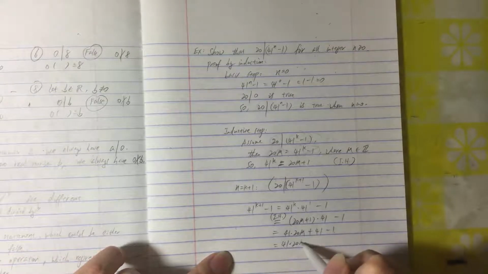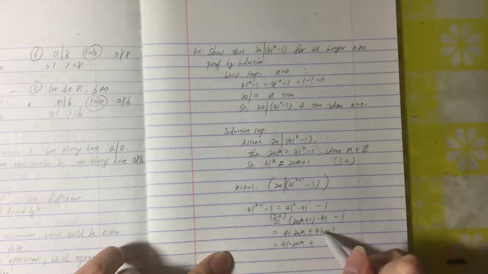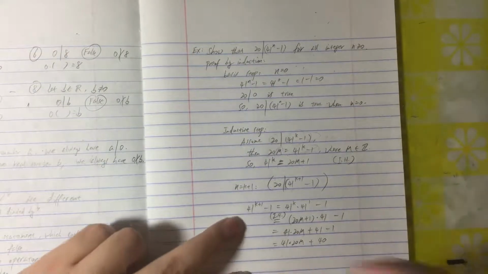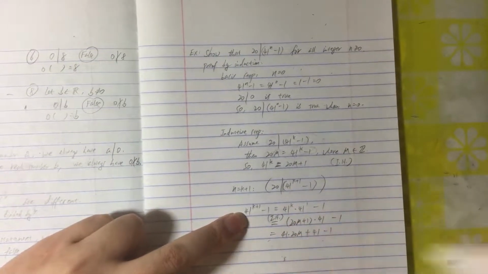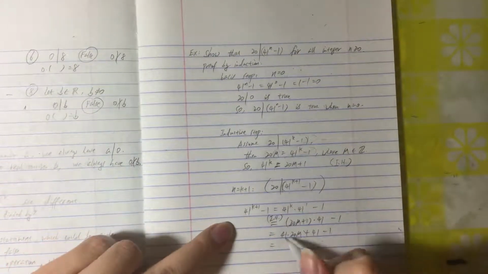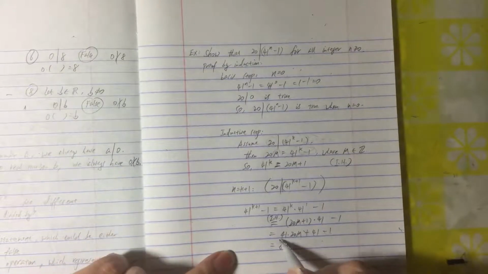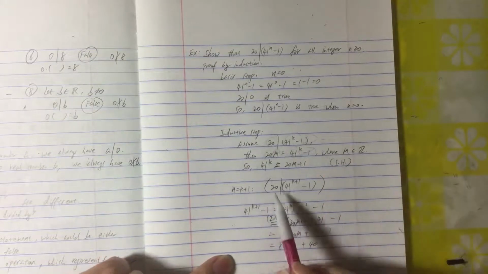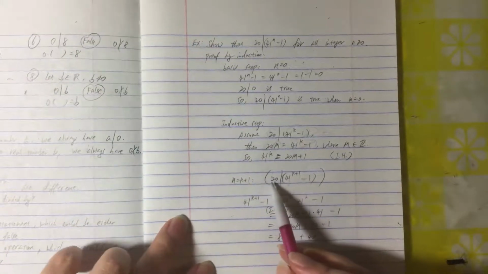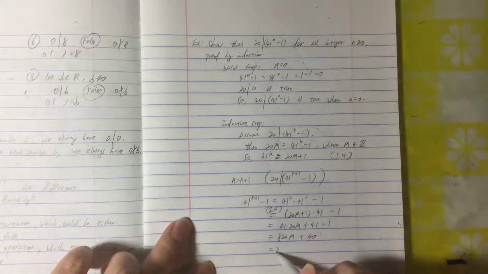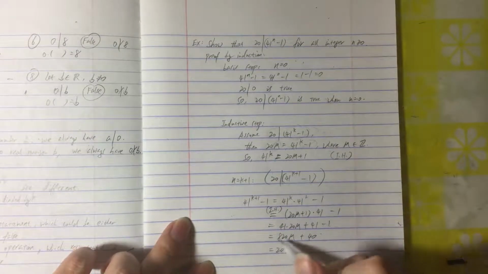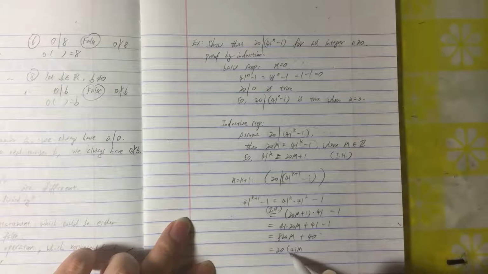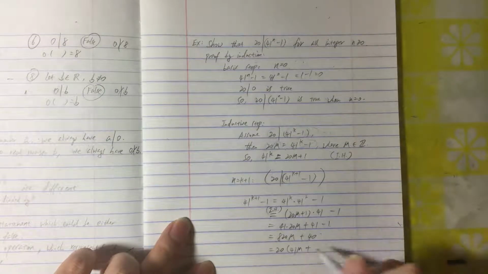So 41 times 20m plus 41 minus 1. 41 minus 1 is 40, and 41 times 20 is 820. We try to show 20 divides this number, so I can try to factor 20 out. If I factor 20 out, 820m divided by 20 is 41m, and 40 divided by 20 is 2.